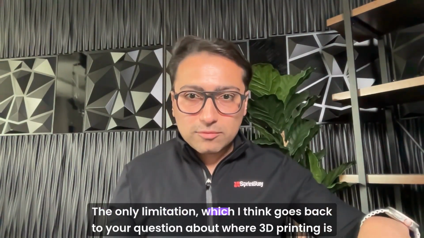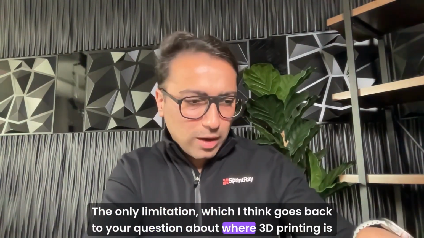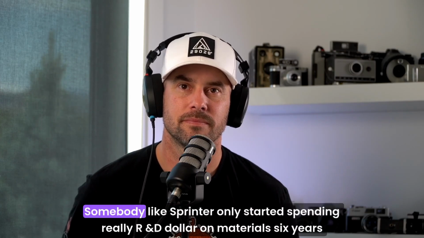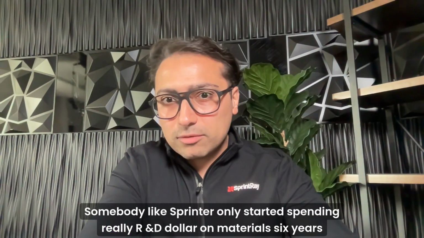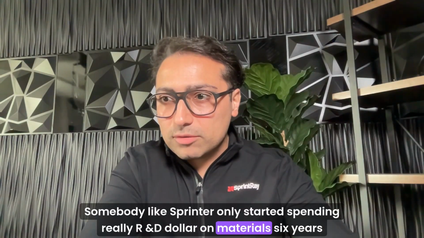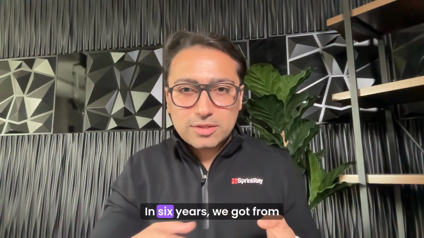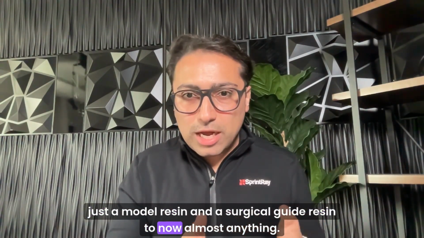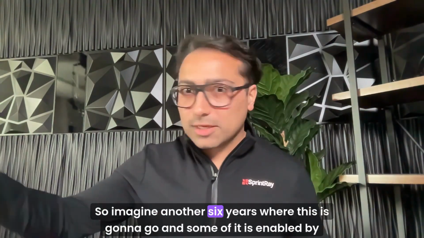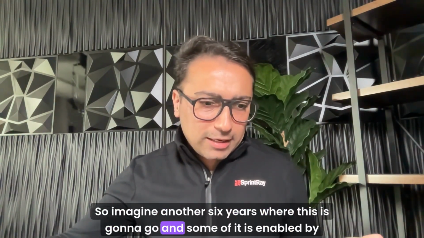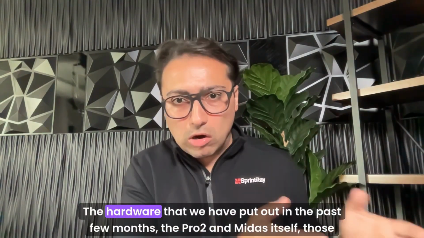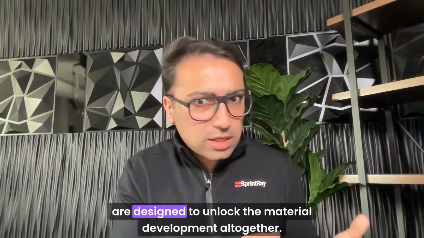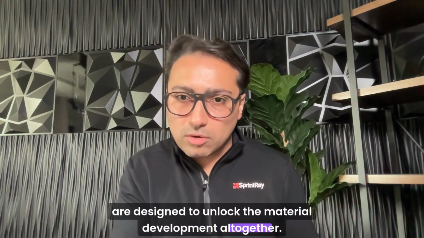The only limitation, which I think goes back to your question about where 3D printing is going to go, is the limitations of materials. But guess what? Somebody like Sprintray only started spending real R&D dollars on materials 6 years ago. In 6 years, we got from just a model resin and a surgical guide resin to now almost anything. So imagine another 6 years of where this is going to go. And some of it is enabled by hardware. The hardware that we have put out in the past few months, the Pro 2 and Midas itself, are designed to unlock the material development altogether.